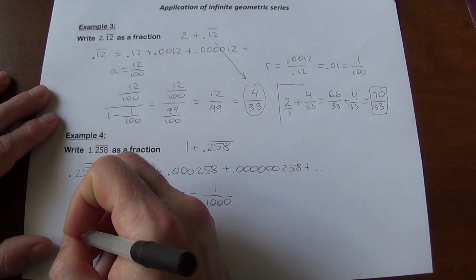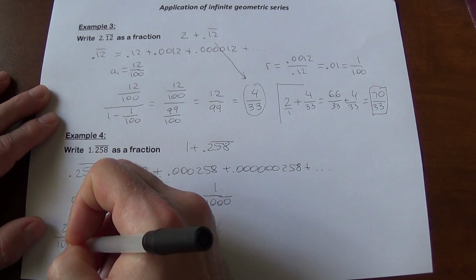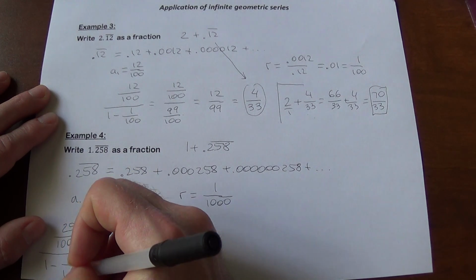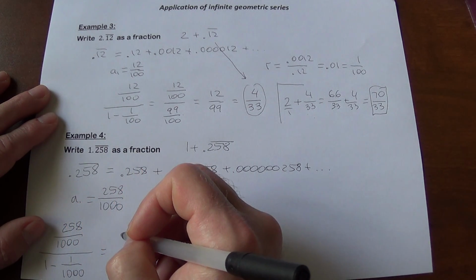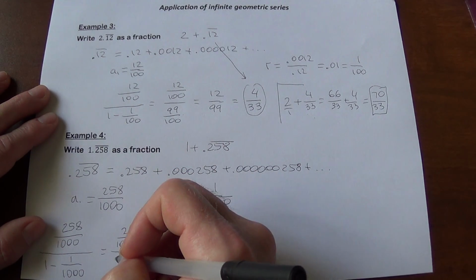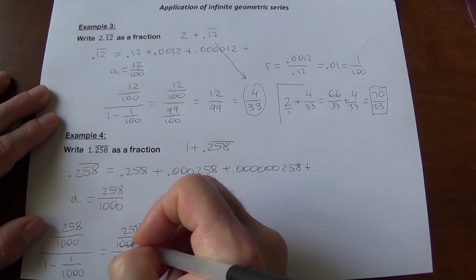So to write that as a fraction, 258 over 1000 over 1 minus 1 over 1000, which is going to give us 258 over 1000 over 999 over 1000.